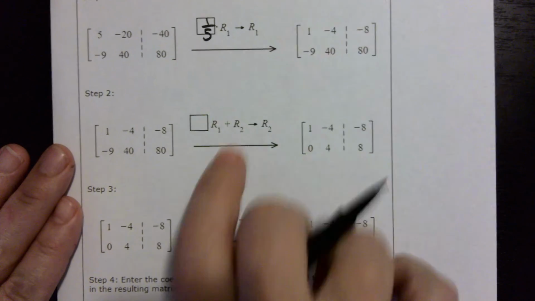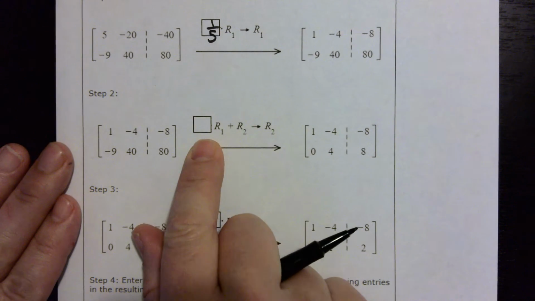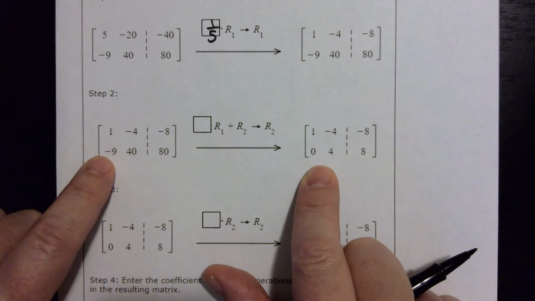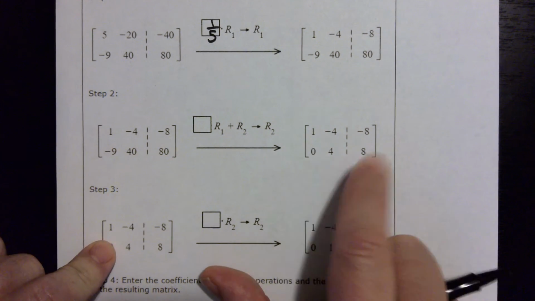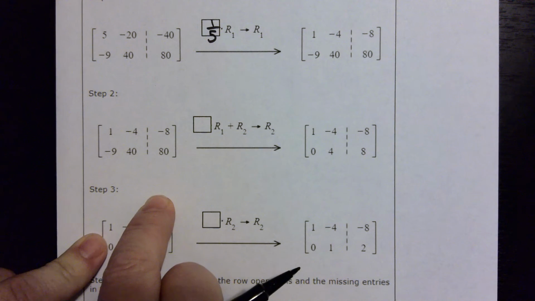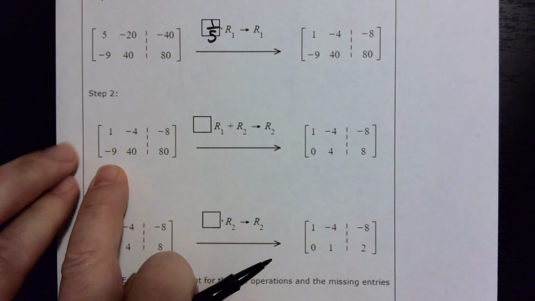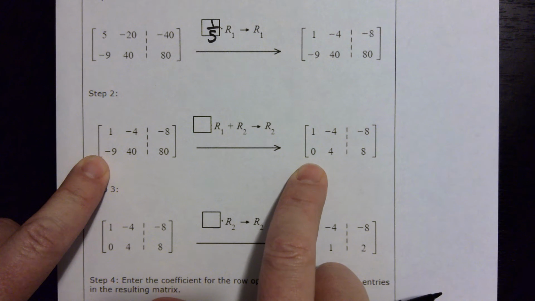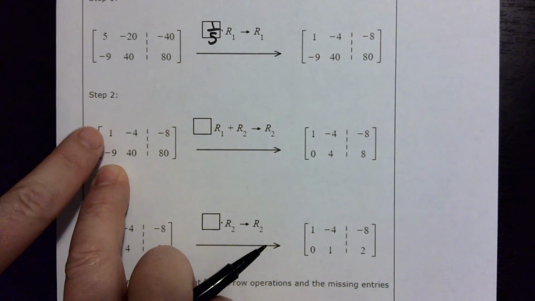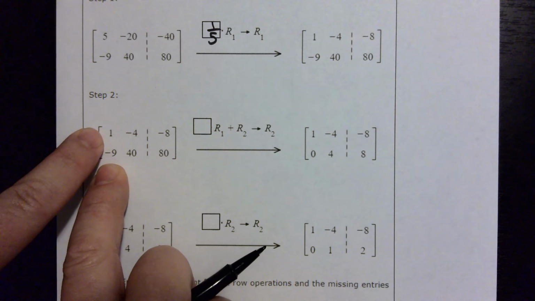Okay. Then it says, what are we multiplying R1 by and then adding to R2, which gives us this new R2? Okay, so we went from -9, 40, 80 to 0, 4, 8. And we did that by multiplying the top one by something and adding it down. Okay, so the first one is the easiest one to look at because it turns into a 0. So if it turns into a 0, then we have to make this the opposite of that. So this has to turn into a 9. And how do I turn a 1 into a 9?